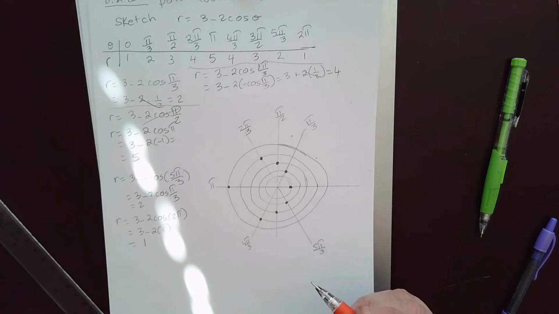Okay? So let's go ahead and graph this. So we're starting here.